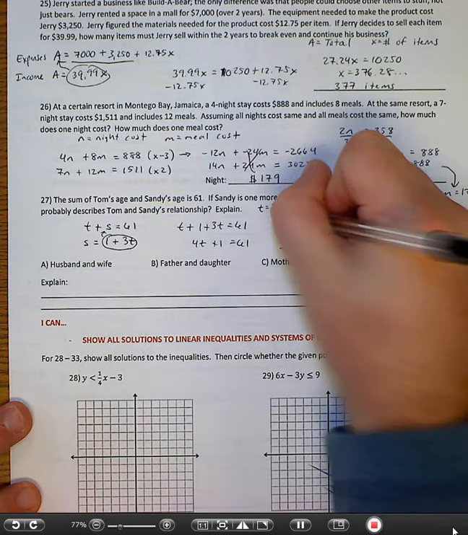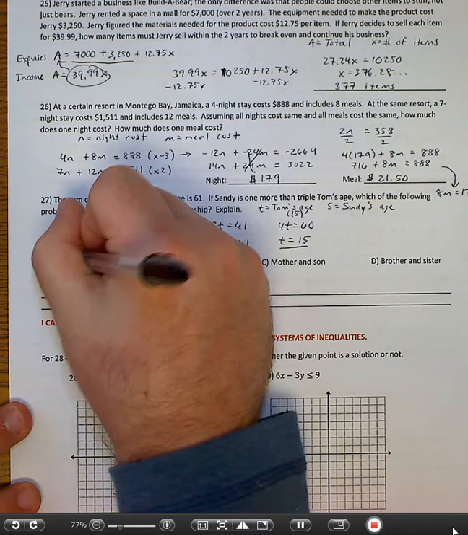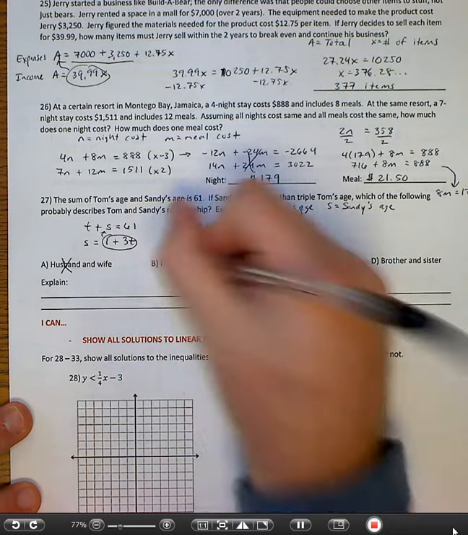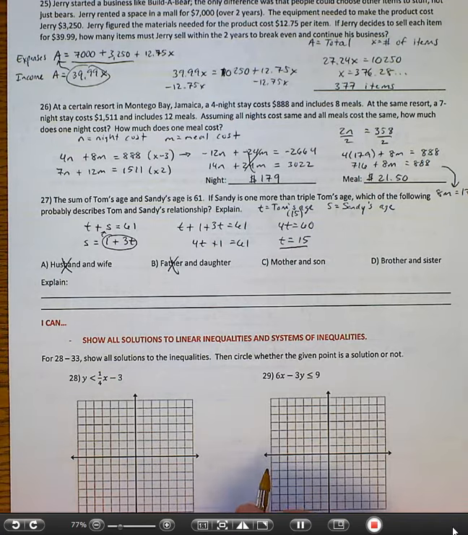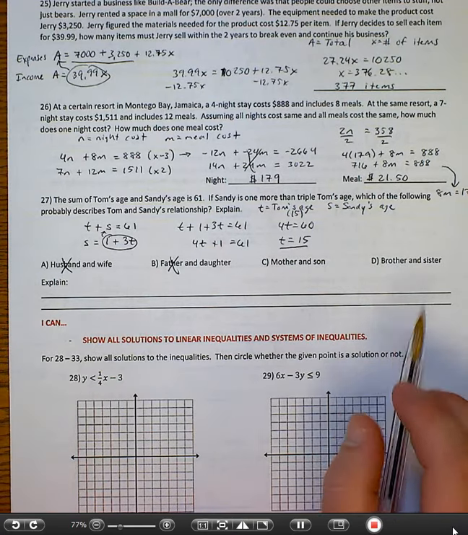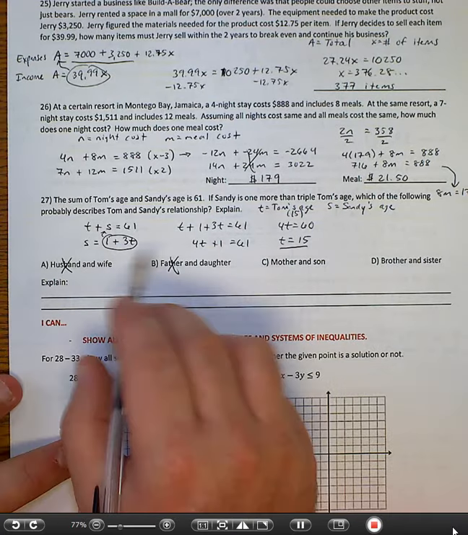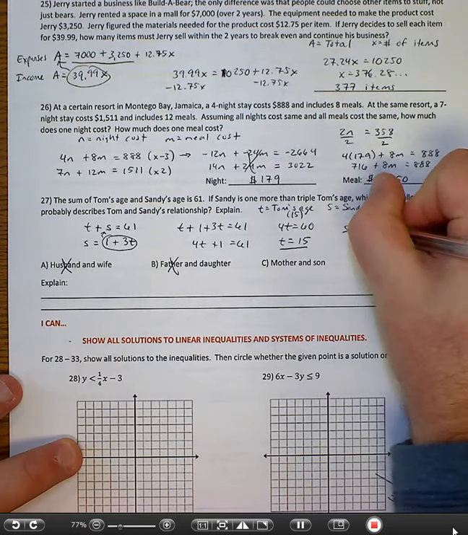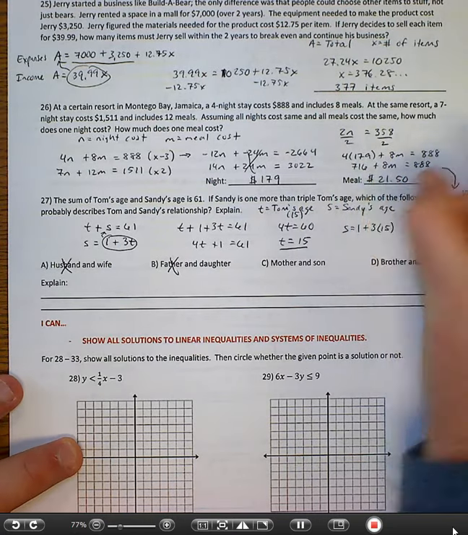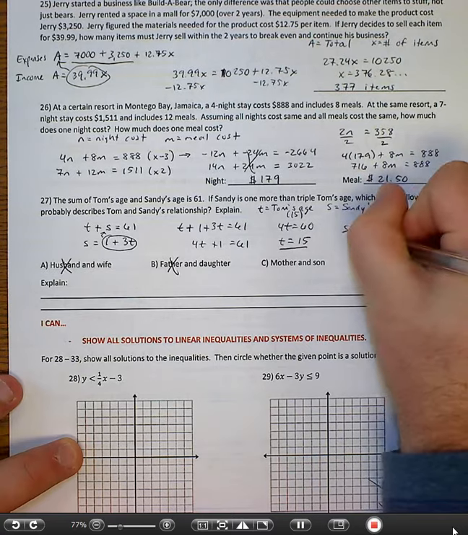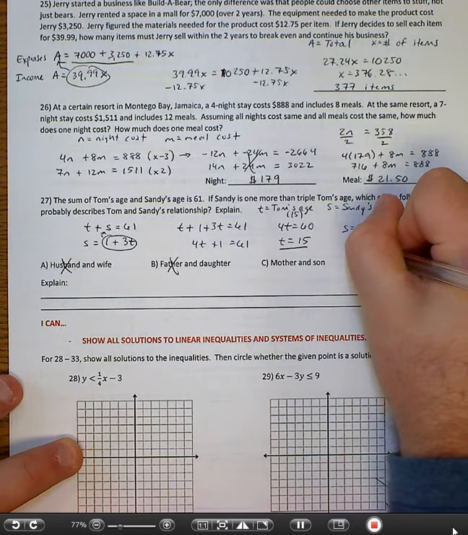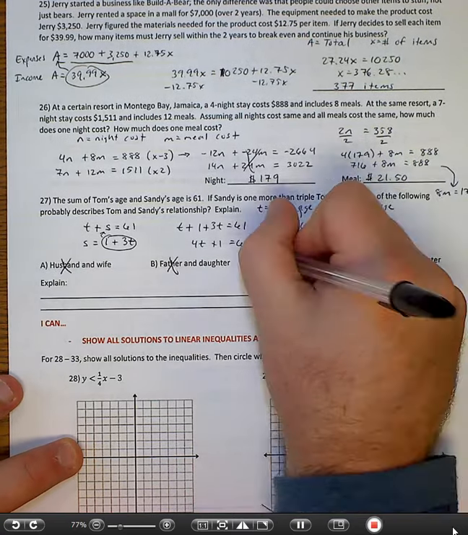Tom is probably not a husband. Tom is probably not a father. Okay, so it's not one of those. It's either mother and son or brother and sister. So 15 I'm going to put in here. So S equals 1 plus 3 times 15. That's 1 plus 45. Sandy is 46. So it's mother and son.